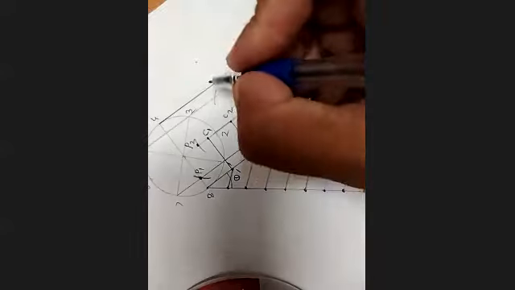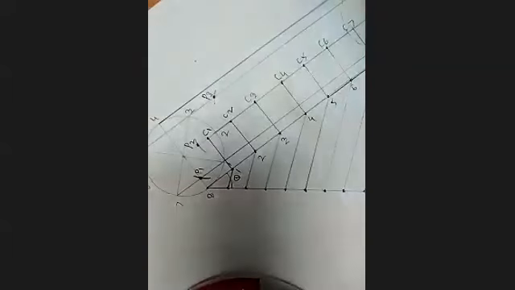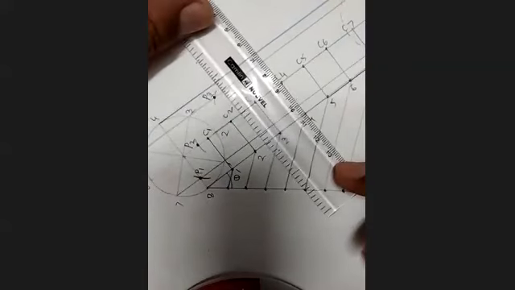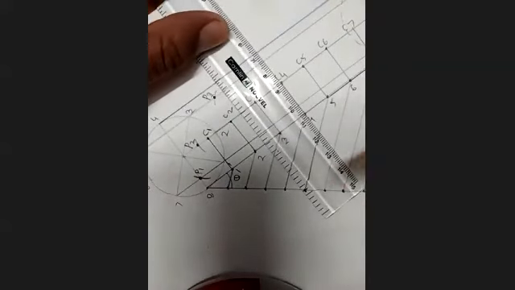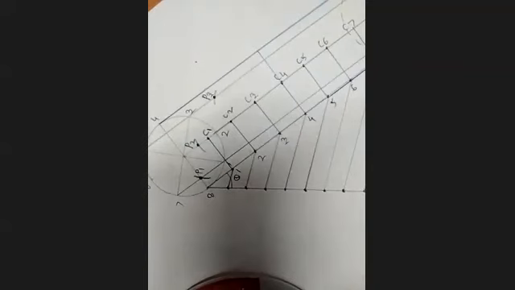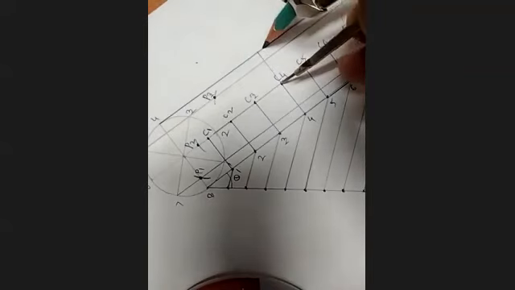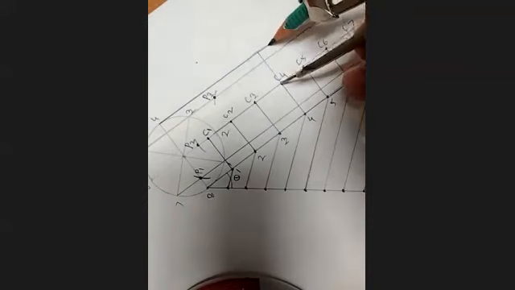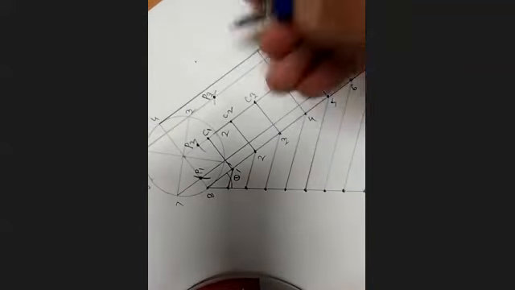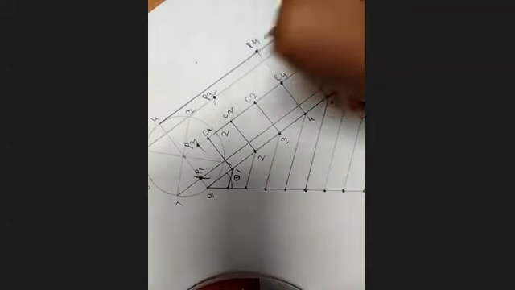You will get another point, and you can name it P3. For the fourth point, you will get it exactly at the extension of 4 to C4. Keeping the same radius, it gives the point like this here. You can name this point P4.